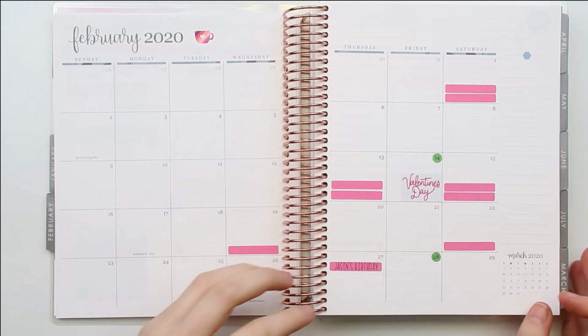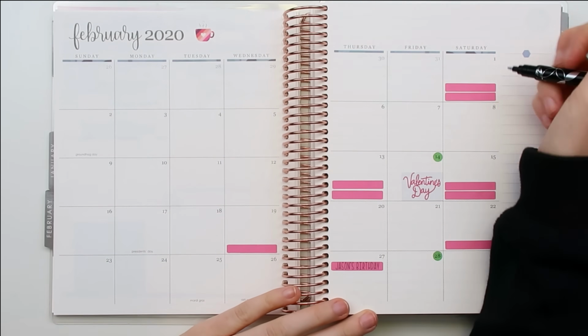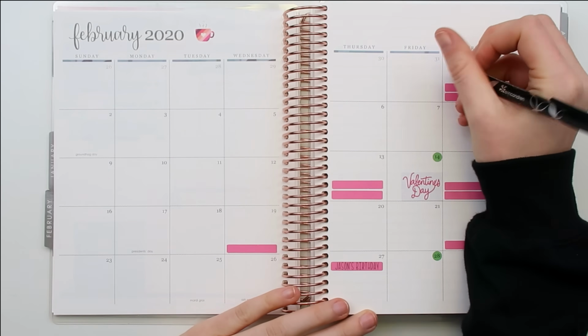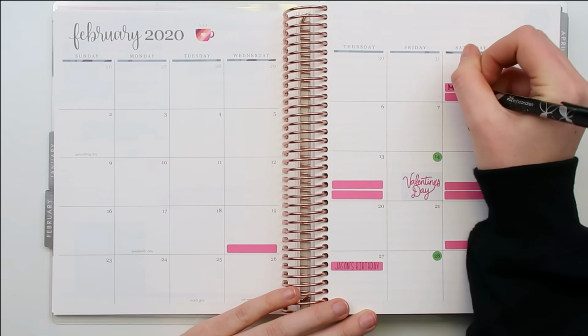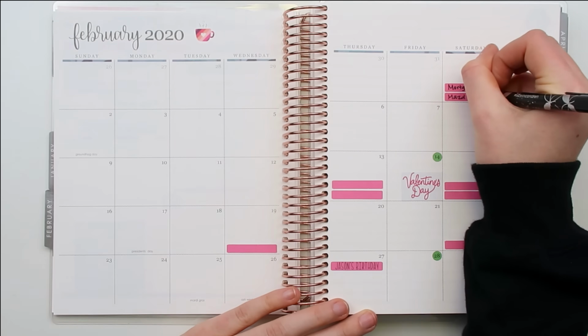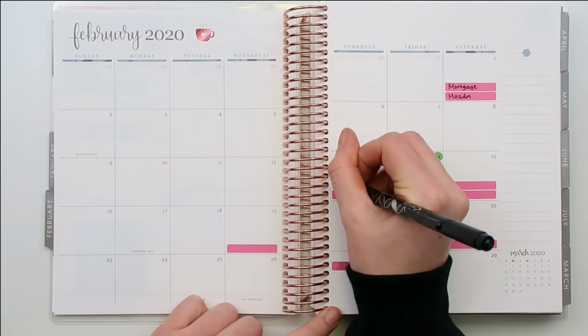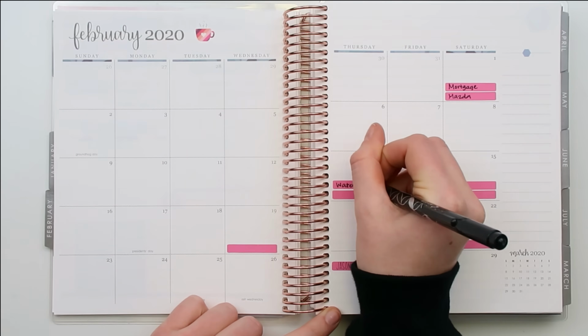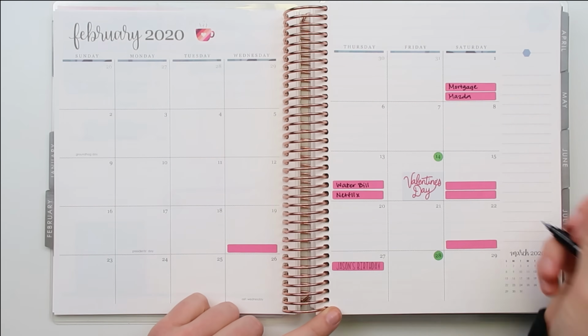So I have all my stickers in. Let's go ahead and write in my actual expenses. So on the first, I have the house payment, and I have my car payment. On the 13th, I pay the water bill, and Netflix usually comes out around then.